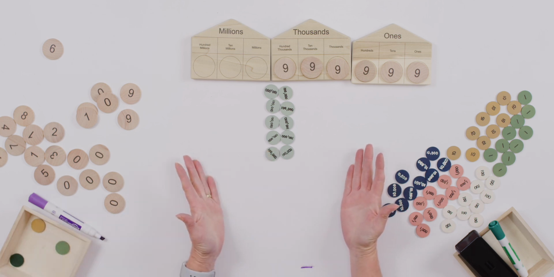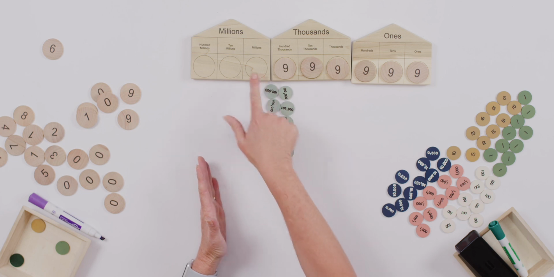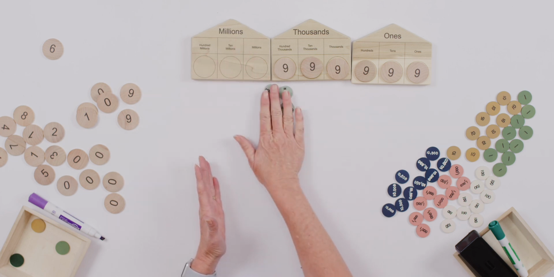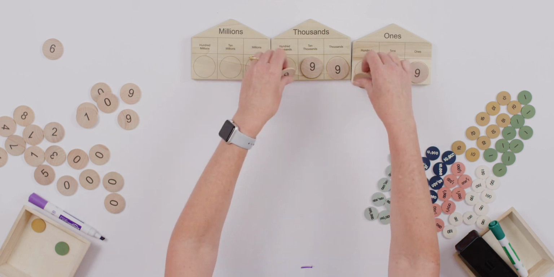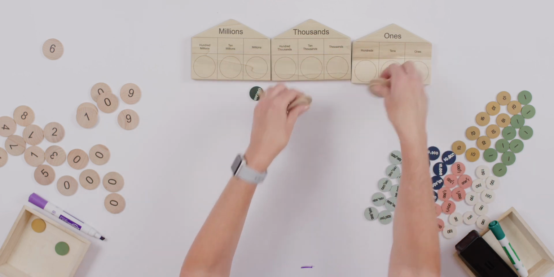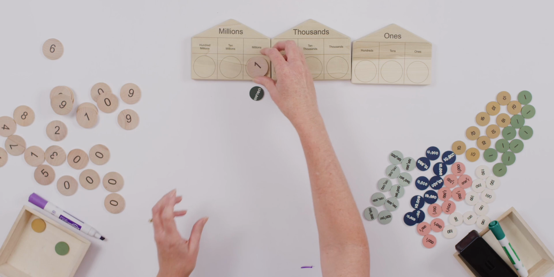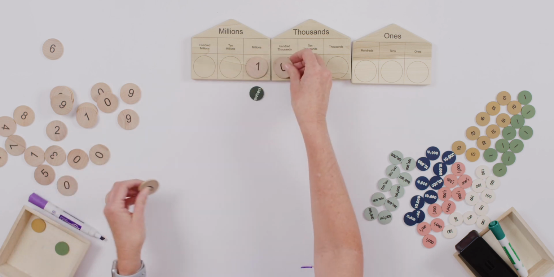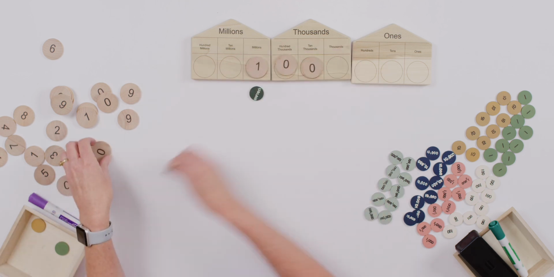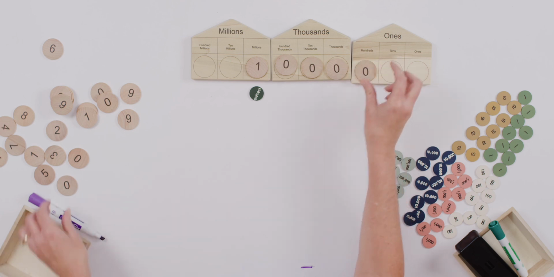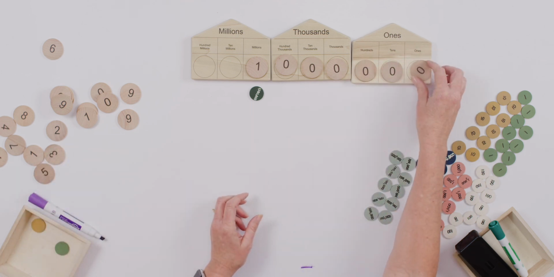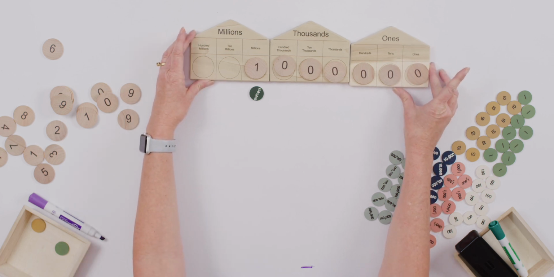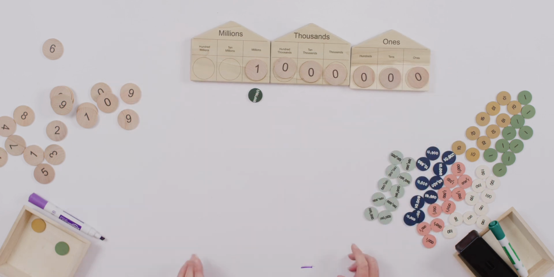Now what's going to happen? Yeah, I have 10 of them. So I need to jump to my next period, which is my millions. And I'm going to have 1 million. So my number will be 1 million. All right. There we are. There's our 1 million and our one lonely place value disc.